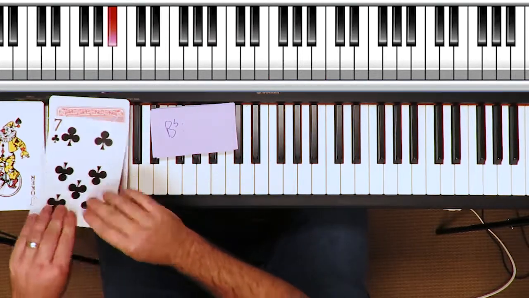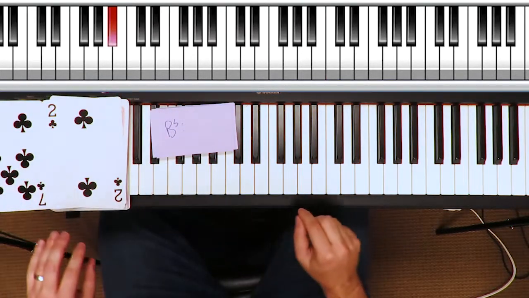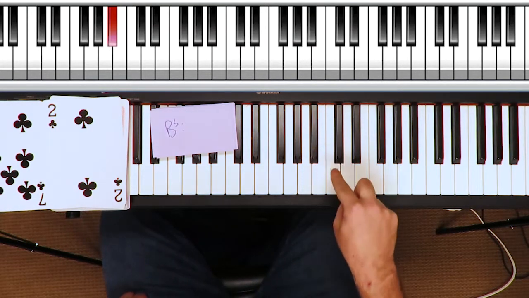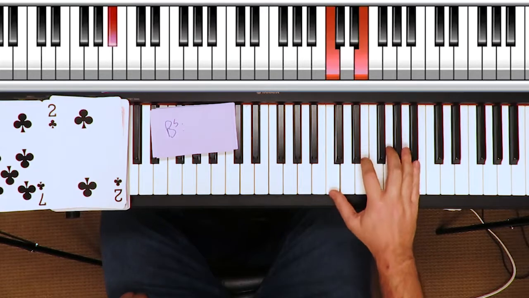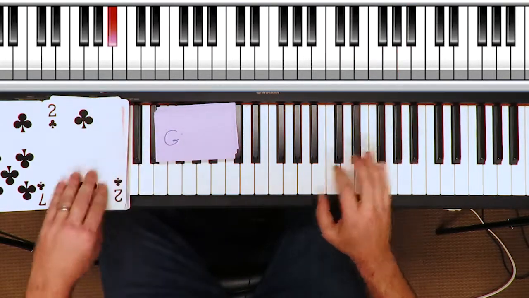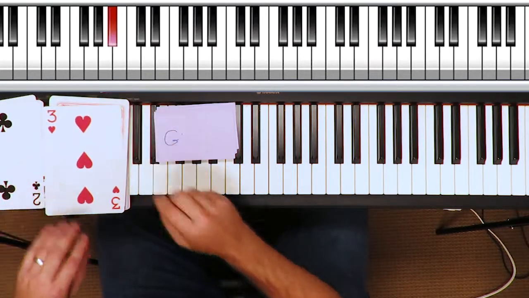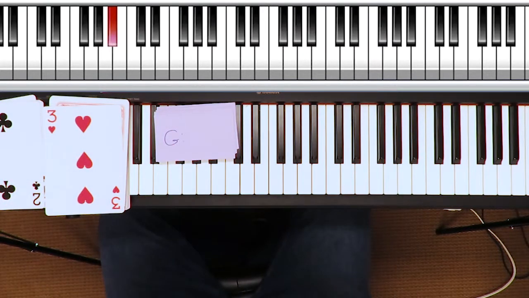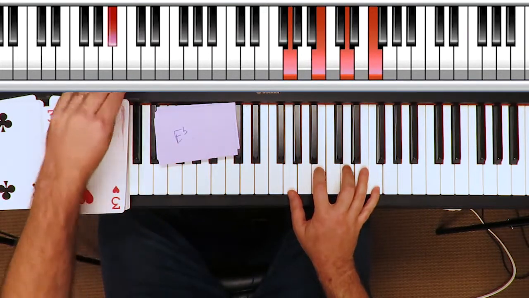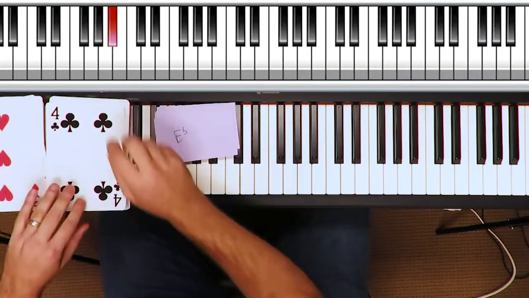B flat, we want the 5, 7 of 5. We've memorized 5, 7 of 5 is the 2, 7. B flat major, the second note of the scale is C. C7 is our 5, 7 of 5. G, we want a 5, 7 of 4. We've memorized 5, 7 of 4 is the 1, 7. Not so hard.